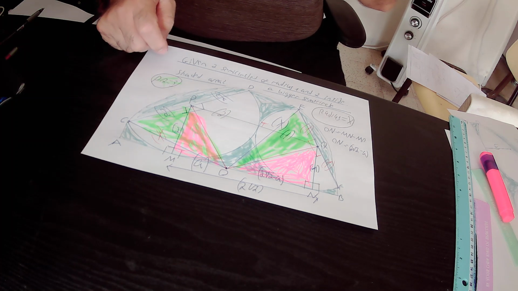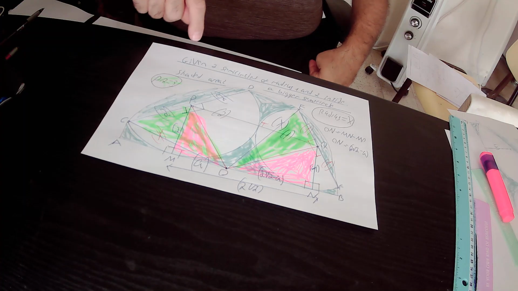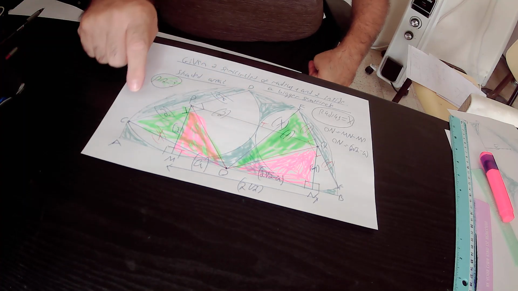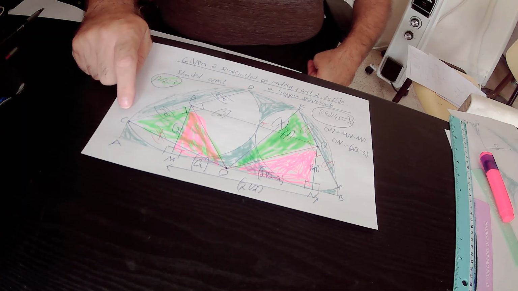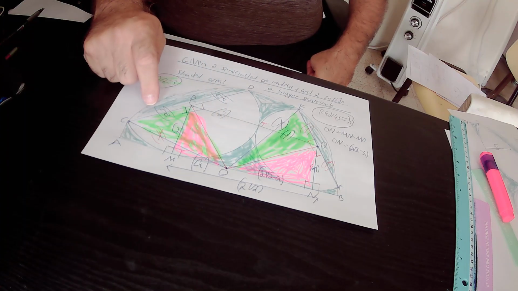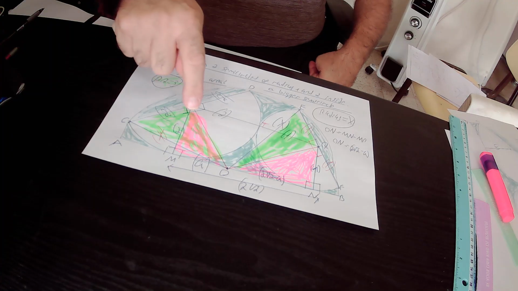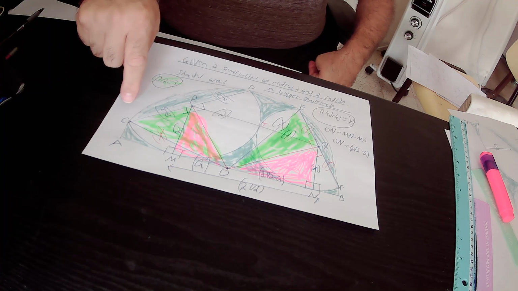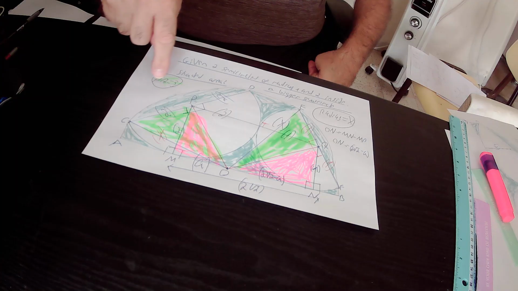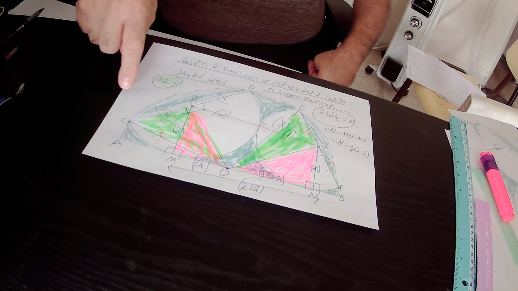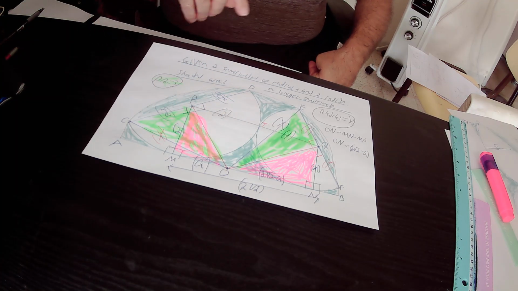In the next step, we join points O and C together by a straight line. Point O is the center of this biggest semicircle, and point C is on the biggest semicircle, therefore OC is the radius of this biggest semicircle, that is x. In the next step, we implement the Pythagoras theorem on this right triangle CPO. In the right triangle CPO, CO squared, that is the square of the hypotenuse, equals CP squared plus PO squared.